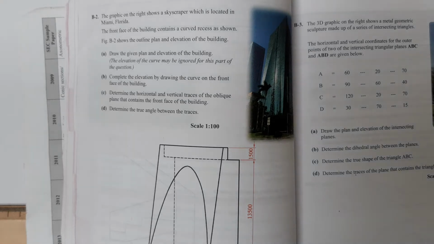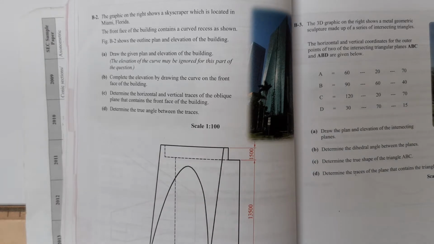Hi girls, 2010 B2, and this is an oblique planes question. The graphic on the right shows a skyscraper which is located in Florida. The front face of the building contains a curved recess as shown. Okay, so we'll need to get that curved recess. Draw the given plan and elevation of the building.